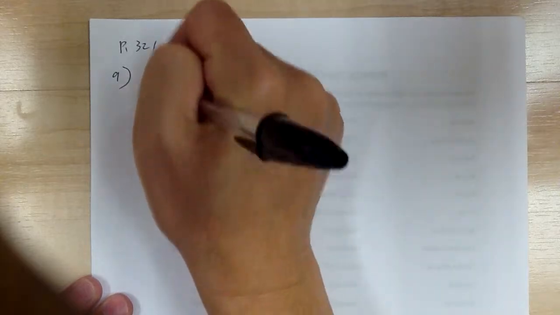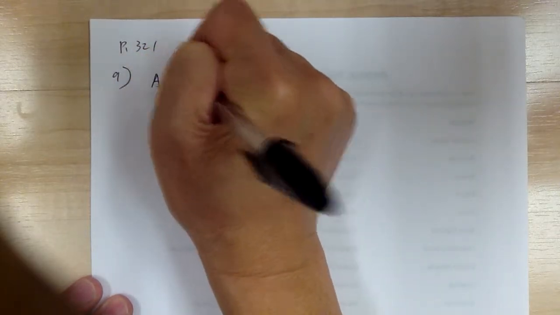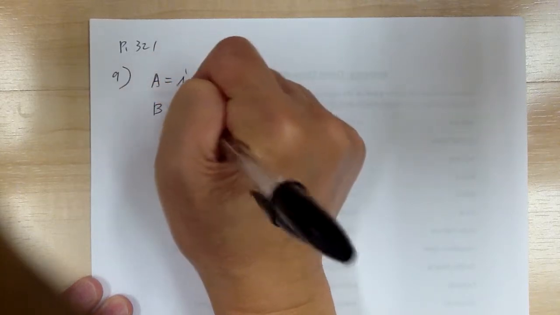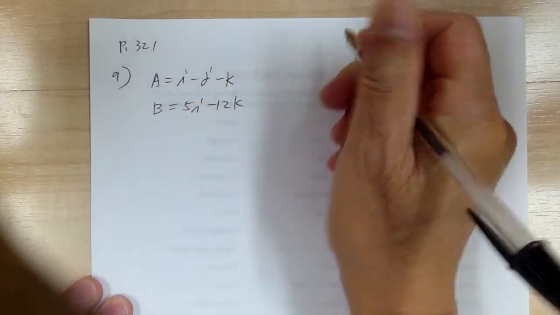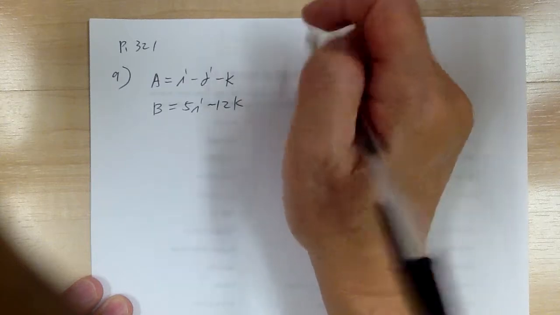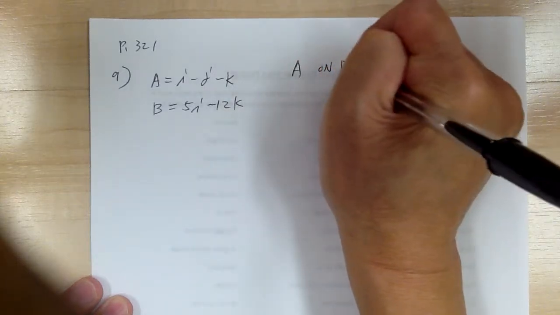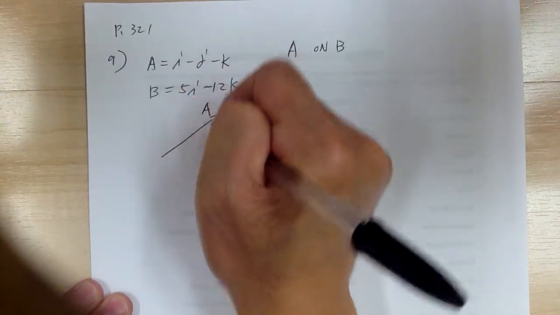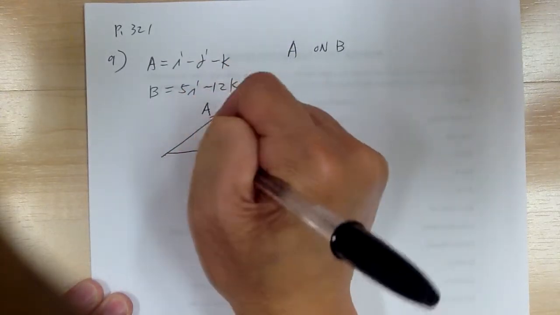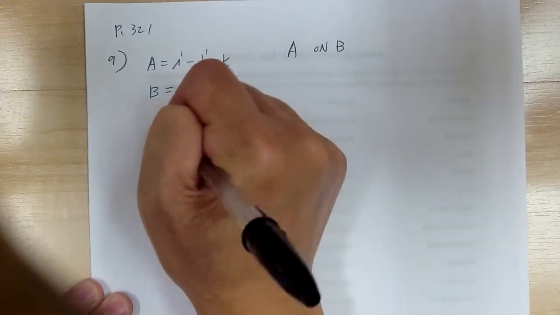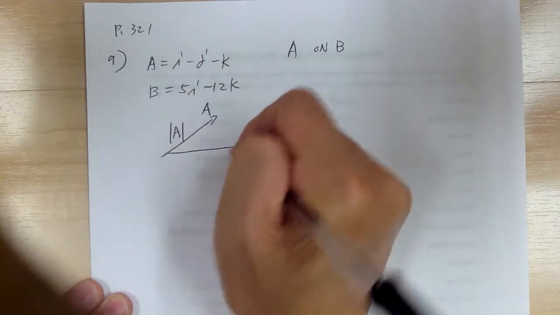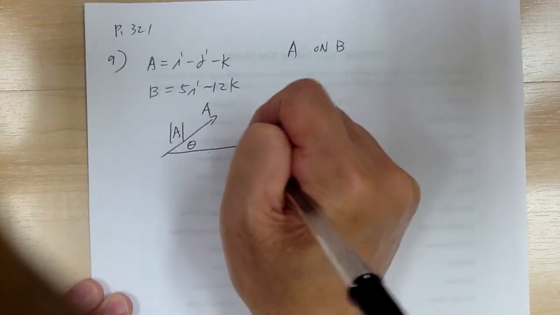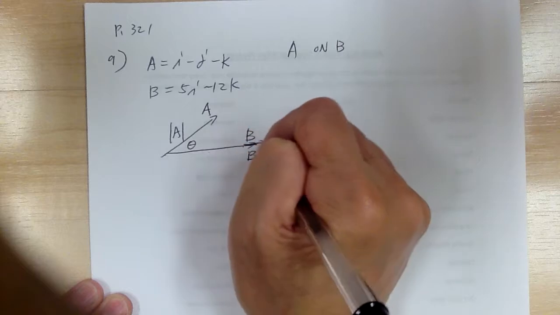Okay, number 9, you have vector A equal to i minus j minus k, and vector B equal to 5i minus 12k. And this time you want to have A on B. A on B means you put A up here and put B against A. So this is the length of A, and this is theta, and I'm going to put B up here, so this is the length of B.